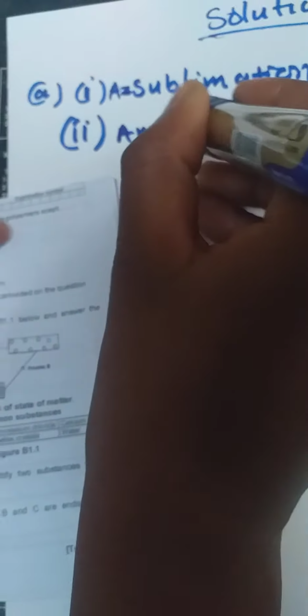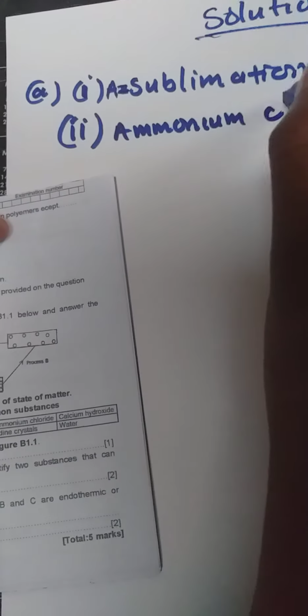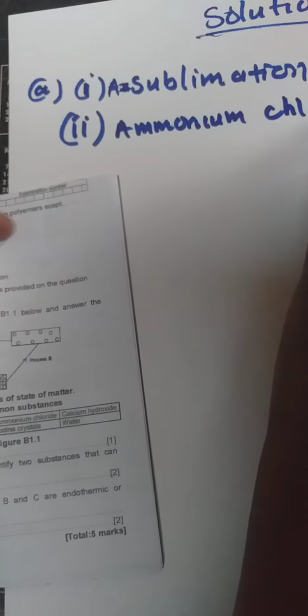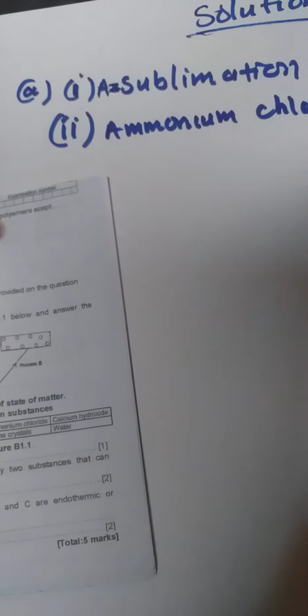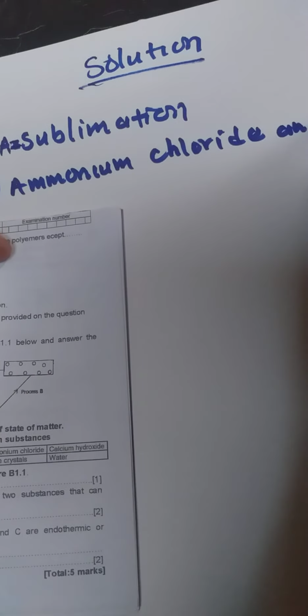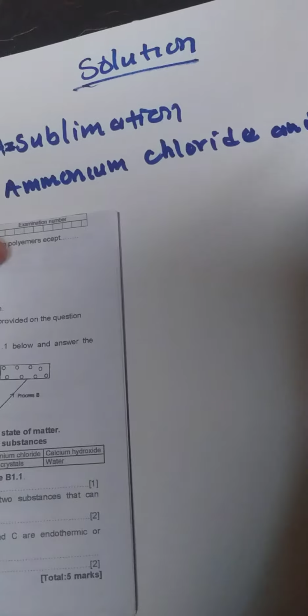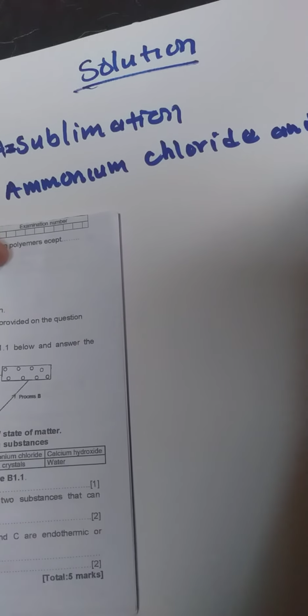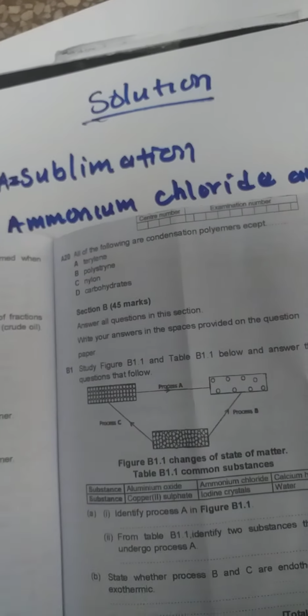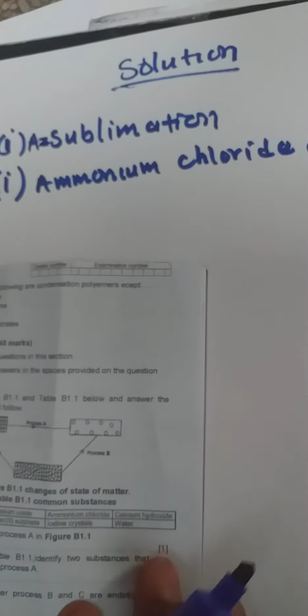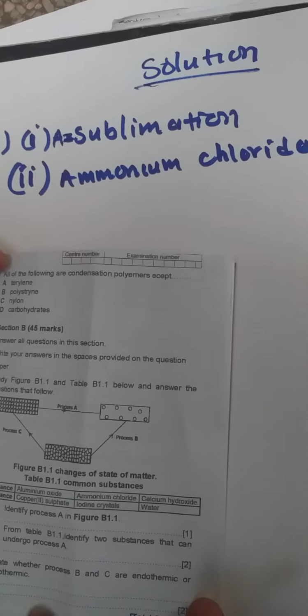Common examples of substances that can undergo sublimation are ammonium chloride, which we have been given there, and iodine crystals. So these are examples of substances that can undergo sublimation.